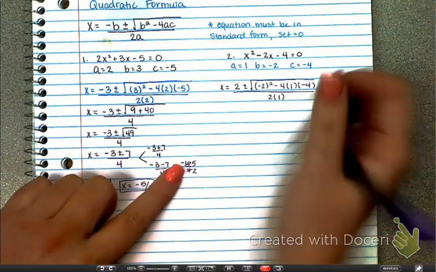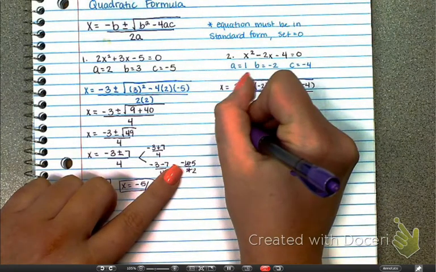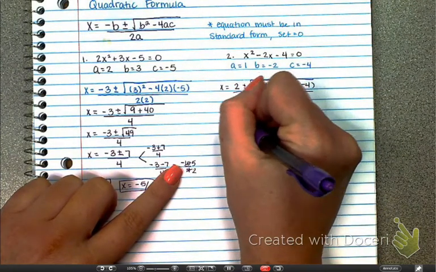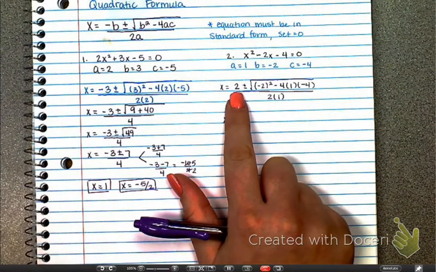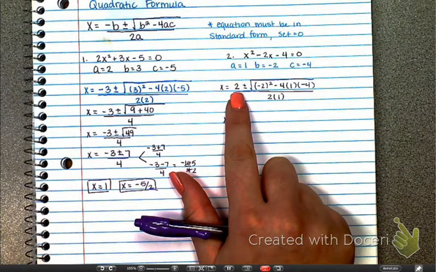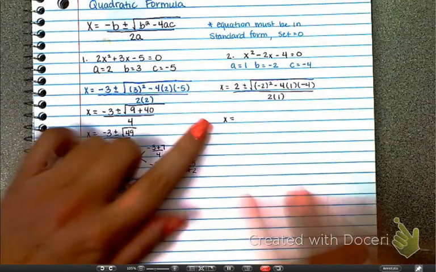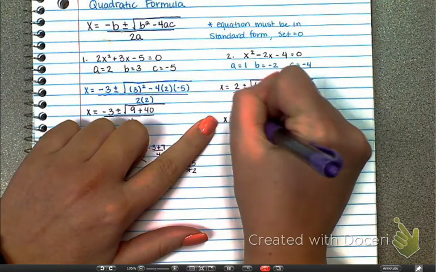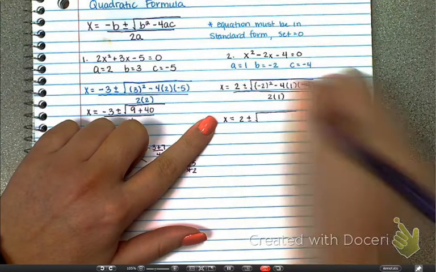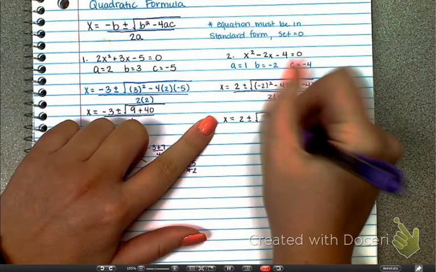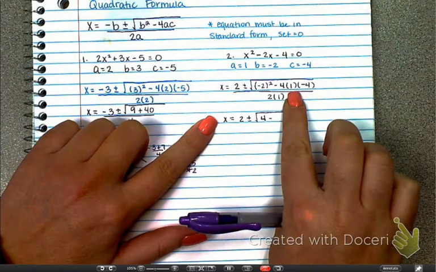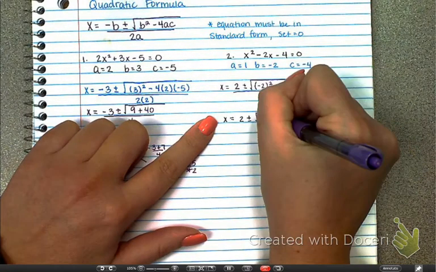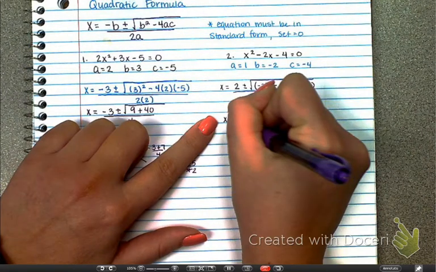Okay. Did you erase all of it? Okay, good. Don't erase all of it. So if you forgot to make this positive and you kept it negative, it doesn't mess up the entire thing. It just messes up the very, very end. Okay? So don't erase everything. Let's just see where you went wrong. So it's 2 plus or minus. Now what's negative 2 squared? 4. And then negative 4 times 1 is negative 4. Negative 4 times negative 4 is positive 16 all over 2.